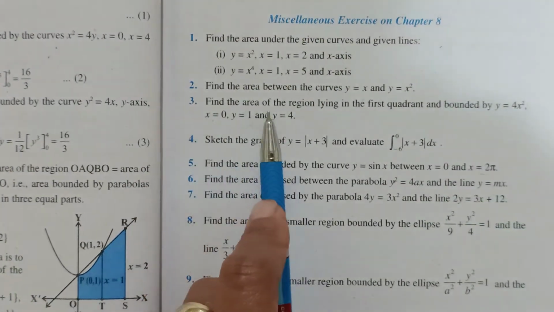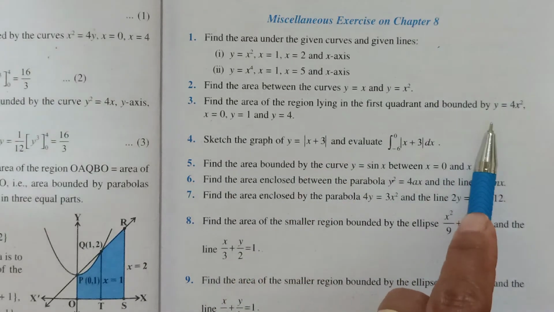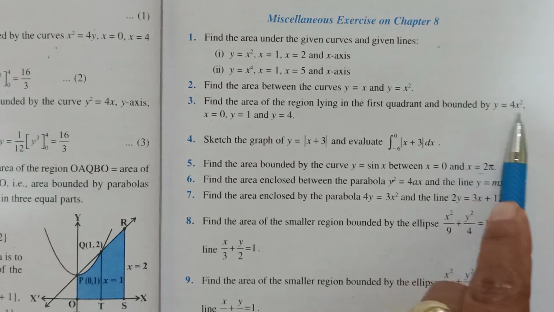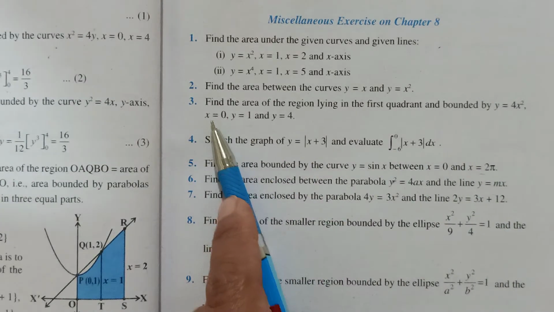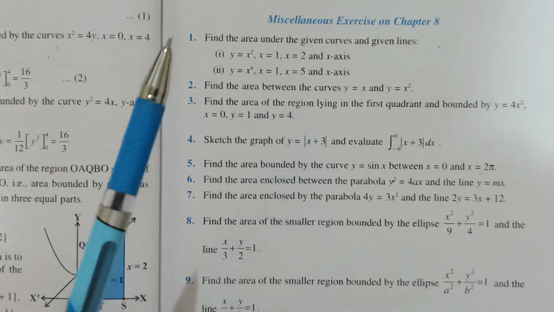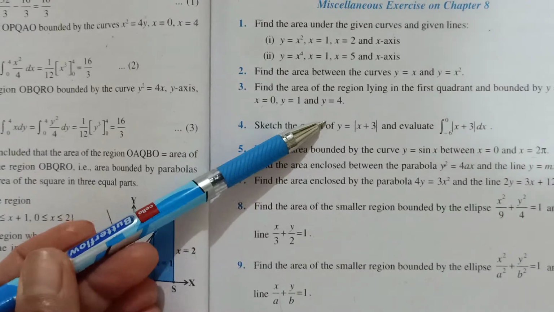Okay, now find the area of the region lying in the first quadrant and bounded by y equal to 4x square. Again, an upward opening parabola. Okay, y equal to 4x square means again an upward parabola, and x equal to 0 means the y-axis. x equal to 0 is the y-axis, and y equal to 1 and y equal to 4 would be lines parallel to the x-axis.